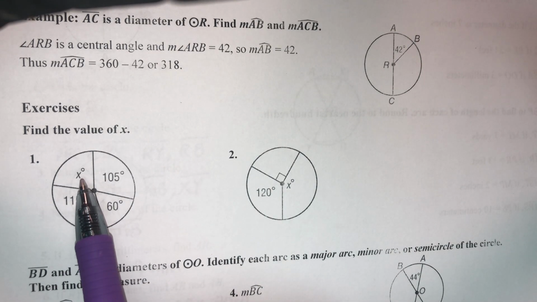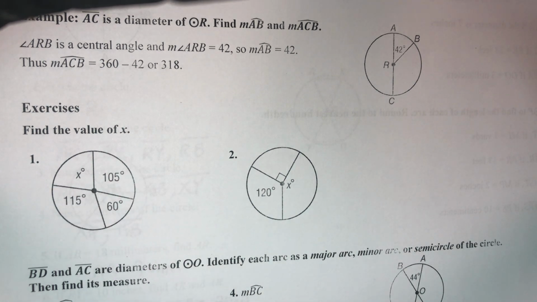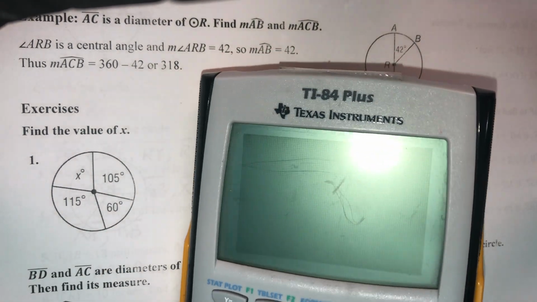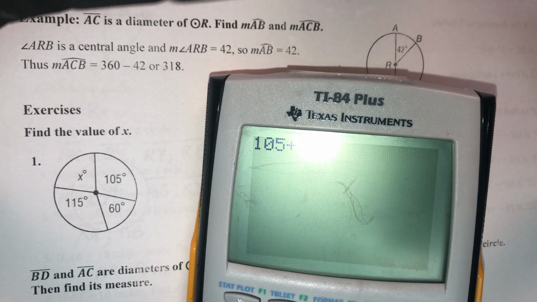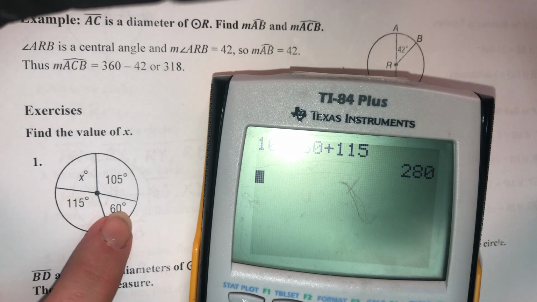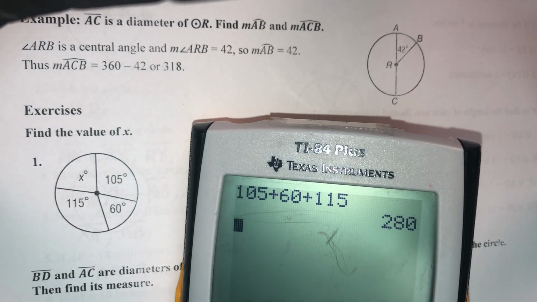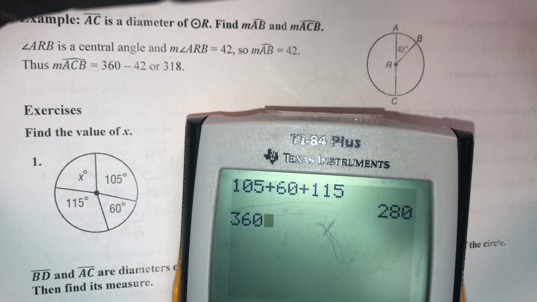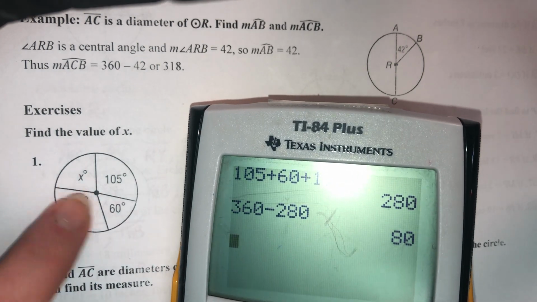It says find the value of x. We have these 3 central angles and we're missing this one. So this is kind of like when you had to find a missing angle in a triangle. You're going to add the ones that you're given. So we got 105 plus 60 plus 115. So those 3 together add up to 280. And now we're going to take the total of 360. Every circle will add up to 360. Subtract 280 from that, and we get 80 degrees left for x.